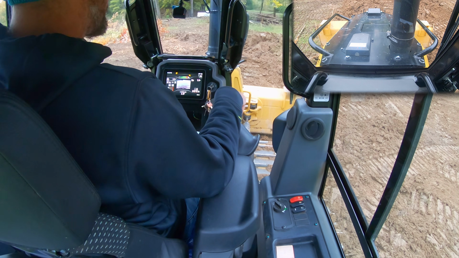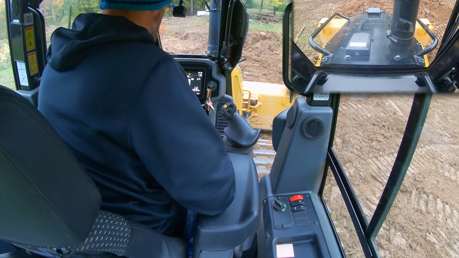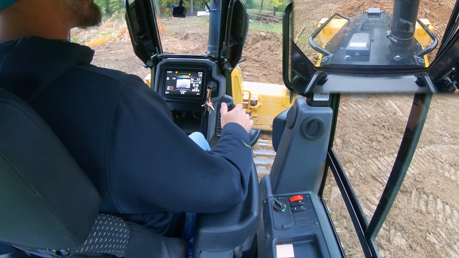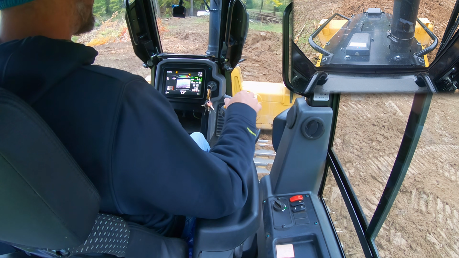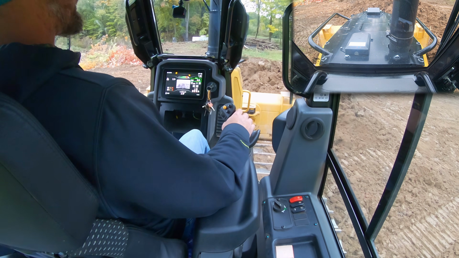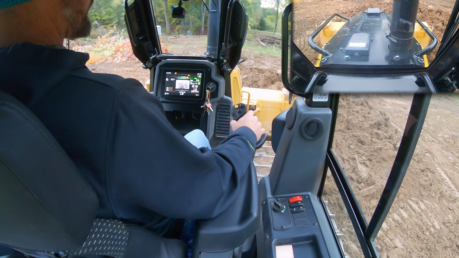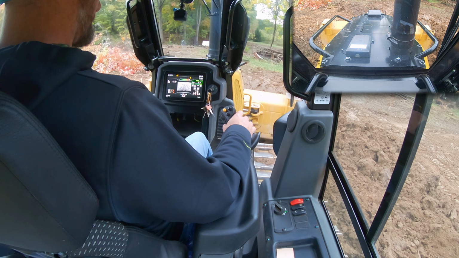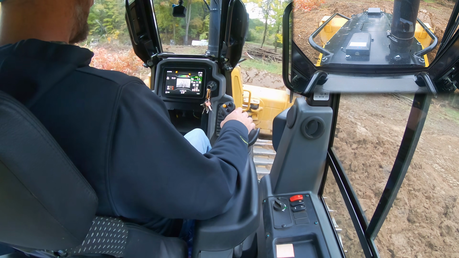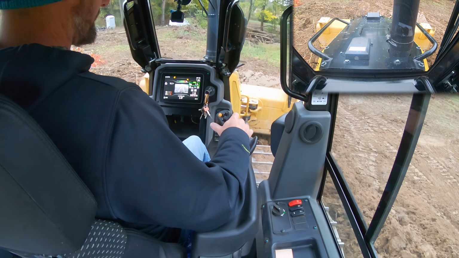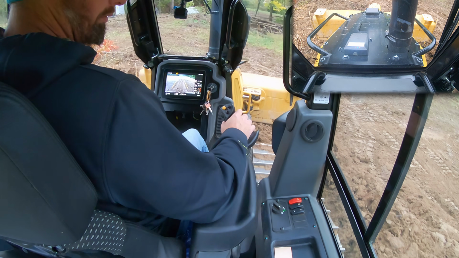So what we're going to do is turn off our slope assist and turn on our cross slope assist, because I do want to stay level side to side. Then we're going to get a little section of our pad roughly to the grade that we want. It doesn't have to be perfect. We're just going to make a couple of passes.